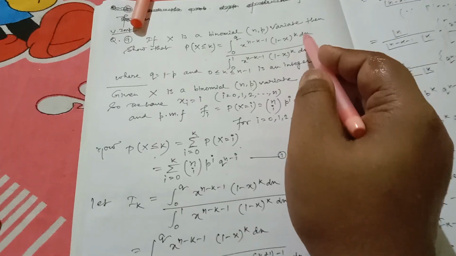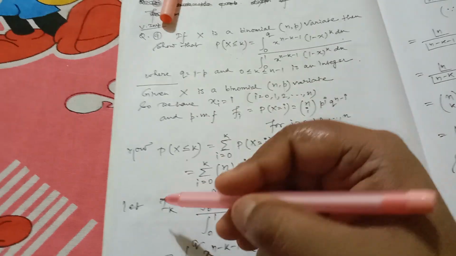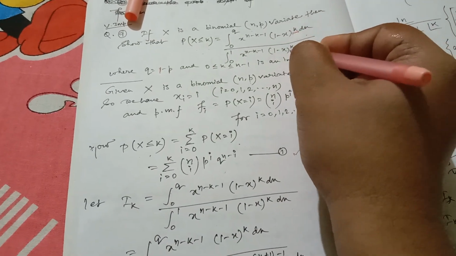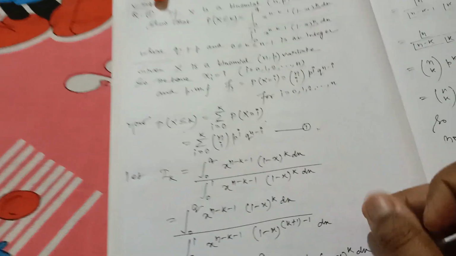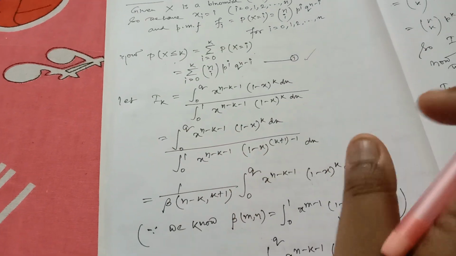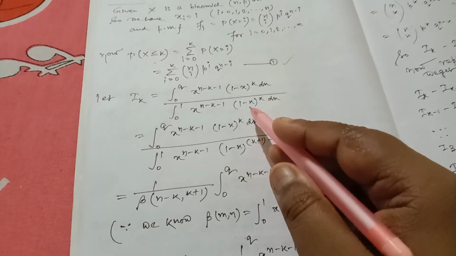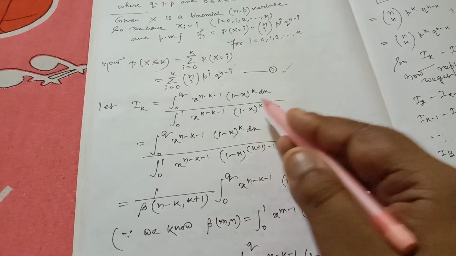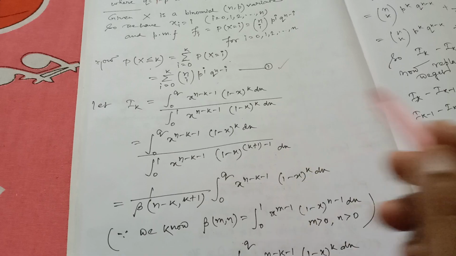Now imagine this part is I_k, whatever we are given on the right hand side. Why have I taken this one as I_k? Depending on this power. You can see this power is the same for both the structures, so I have written this one as I_k. Now the numerator remains intact, but in the denominator we are performing certain modifications. 1 minus x whole to the power k can be written as 1 minus x whole to the power k plus 1 minus 1.